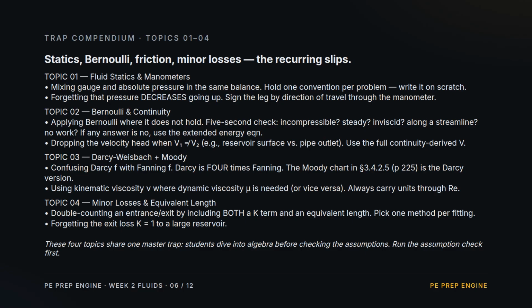Trap Compendium, topics 1 through 4. Statics. Don't mix gauge and absolute pressure in one balance. Pressure decreases going up. Bernoulli. Run the 5-second check first. Incompressible, steady, inviscid, along a streamline. No work. If any is no, use the extended energy equation. Darcy-Weisbach. Darcy is 4 times Fanning, and the Moody chart is the Darcy version. Minor losses. Don't mix the K-factor method and equivalent length on one fitting, and never forget the exit loss of 1 into a large reservoir.